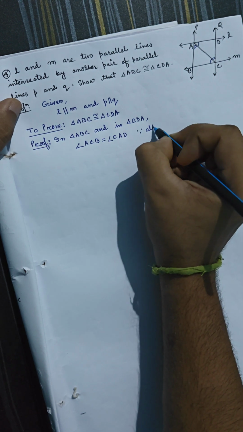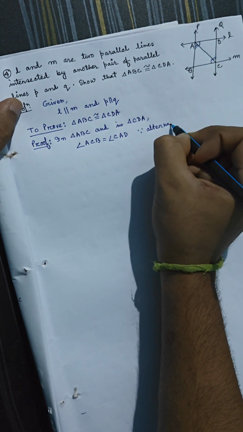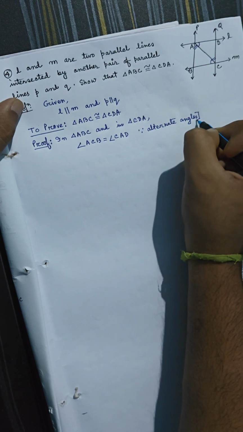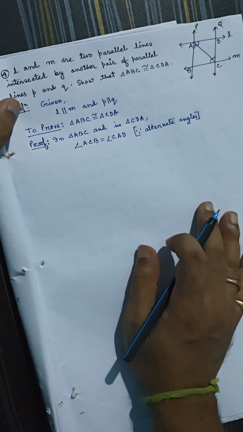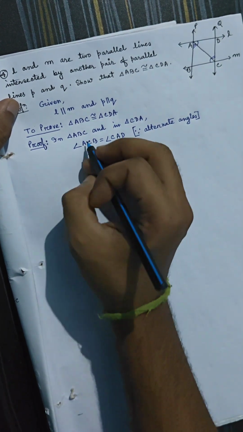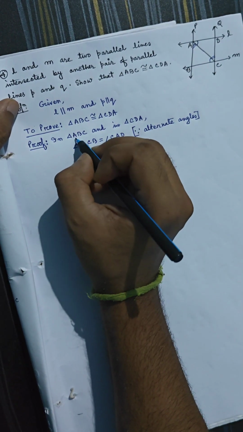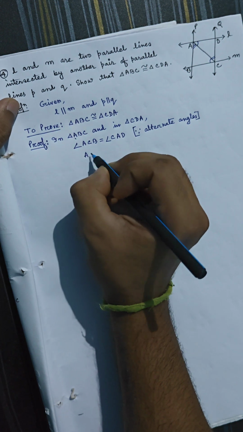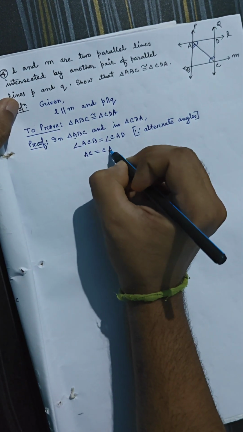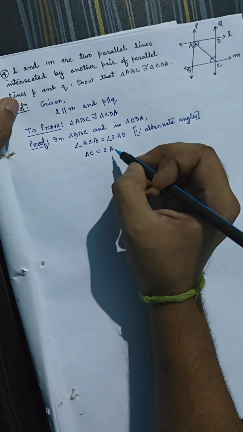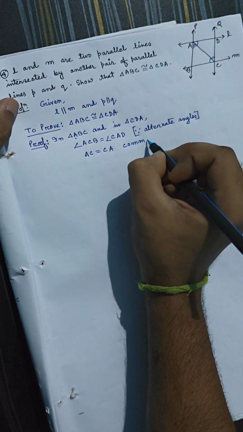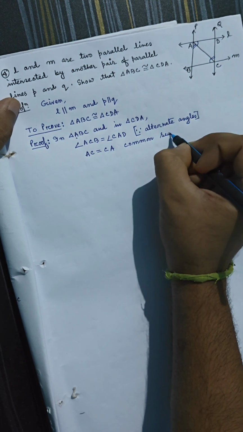Since alternate angles, here we are going to apply ASA. So in the middle we have to write the side. If the side is AC here, first and third, here also you have to write first and third, CA. Don't write AC. AC equal to CA, common side.